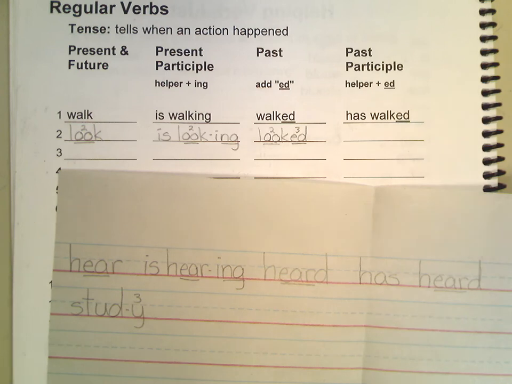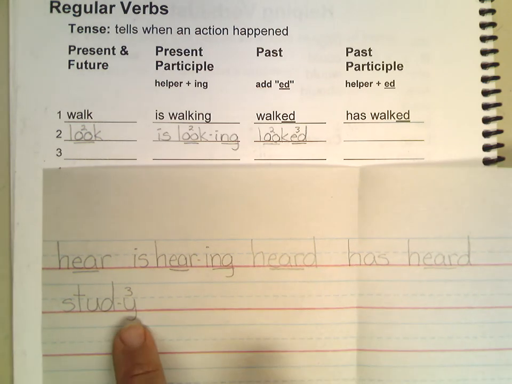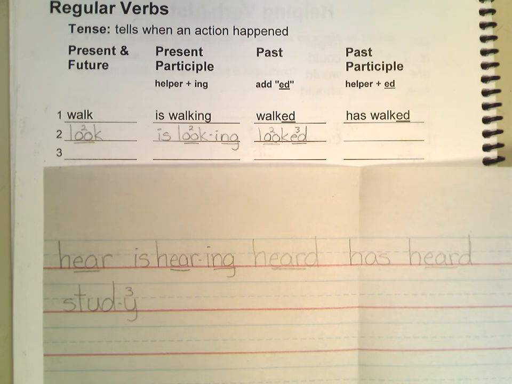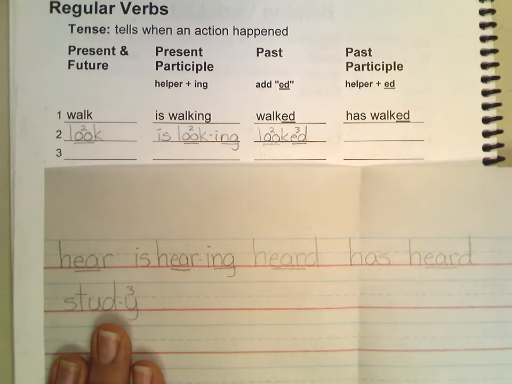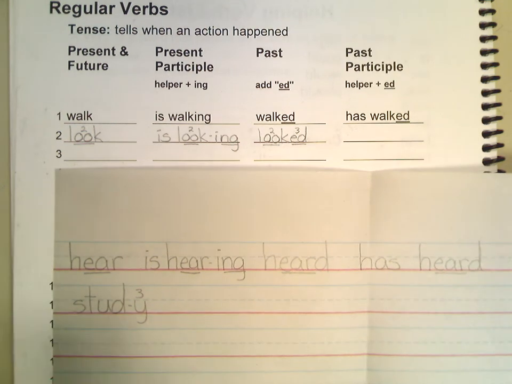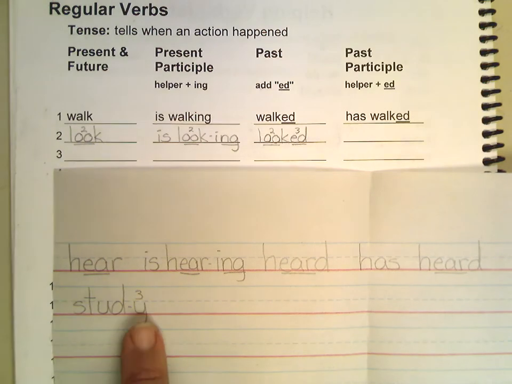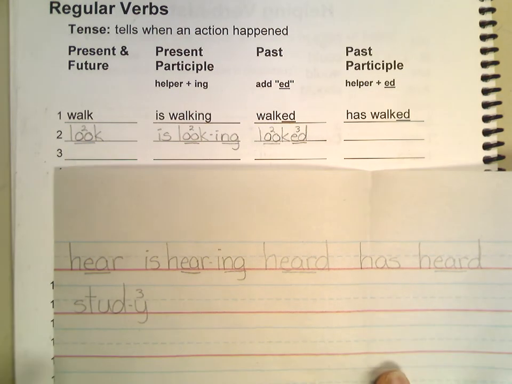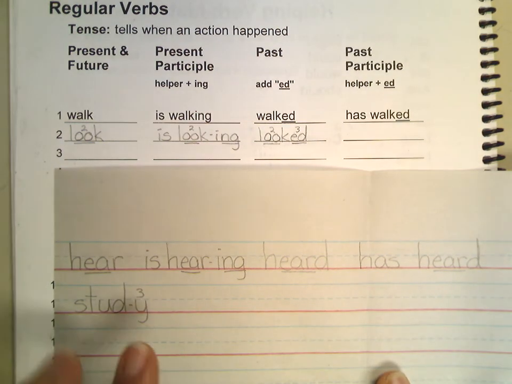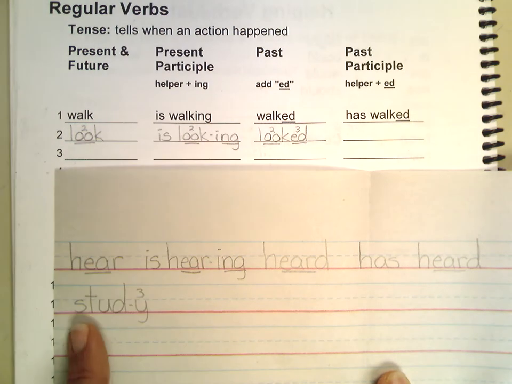But wait, before we do that, class, if we're adding ing, do we do our Y exchange rule? Remember, the Y exchange rule is for any suffix that does not start with I. Does ing start with I? It sure does. All right, so we do not do our Y exchange rule when we're adding ing. So is studying, we're just going to write our helping verb is first, and then study, and then add on that syllable ing.